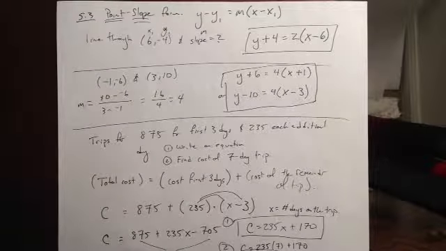These are the answers to the backside of the 5.1 through 5.5 test review.